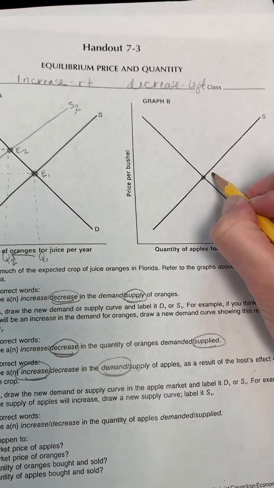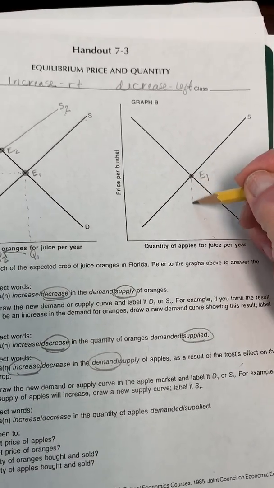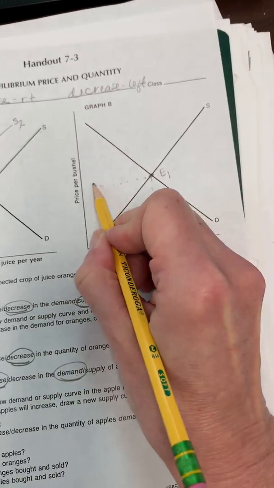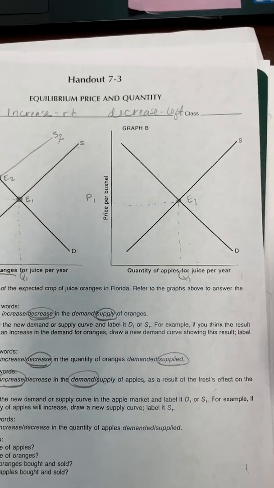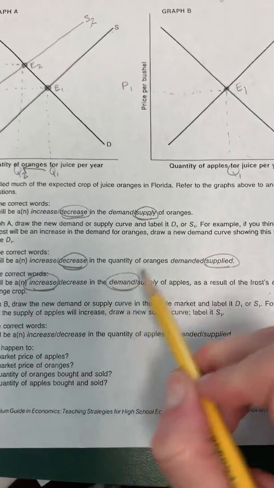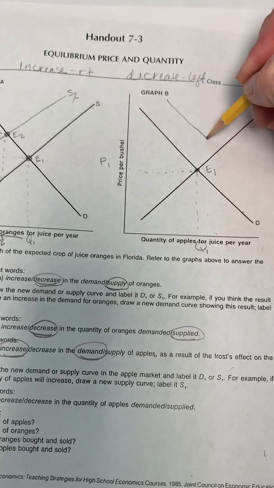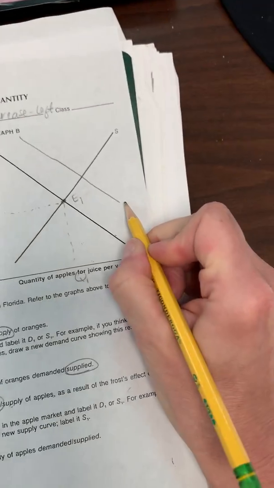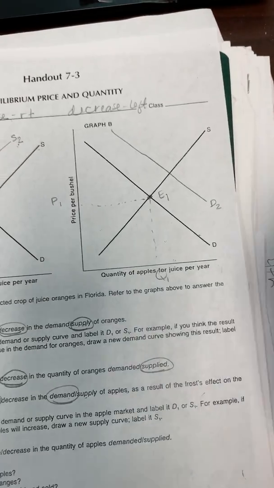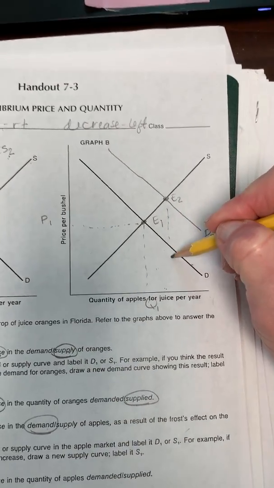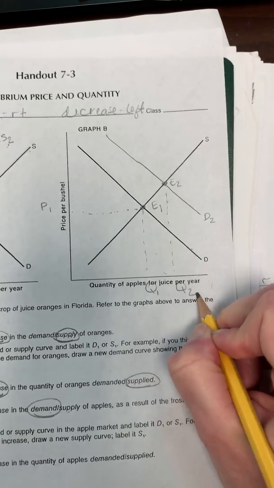Let's go back. I should have done this first. E1 and quantity 1. Sorry, price 1. Okay? So now we know that it's an increase in demand. So we're going to move to the right of our demand curve. We're going to pick a spot, any spot, doesn't matter. New demand curve, right? And label it D2 and E2, which is what number 5 is asking us to do. So we're going to do this to make it easier to answer those questions.